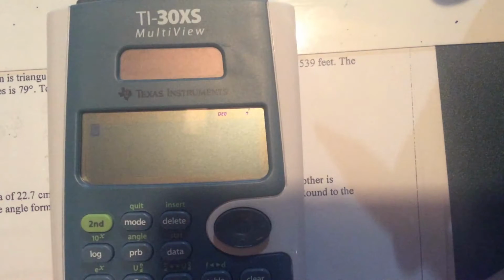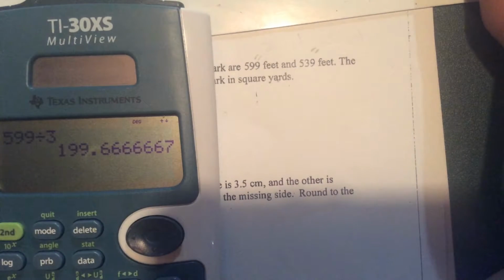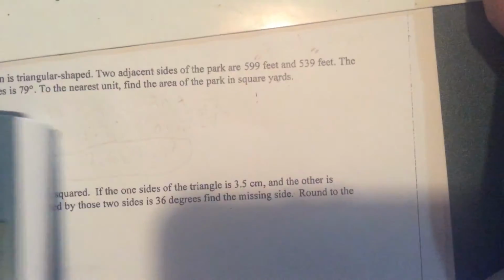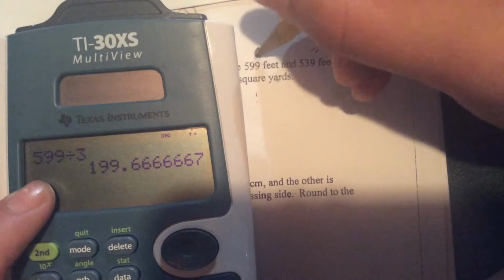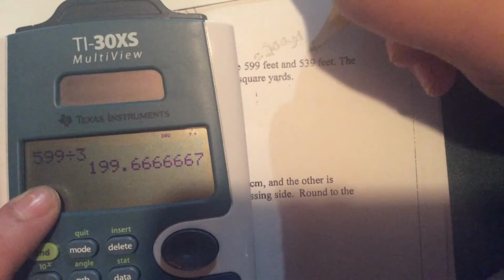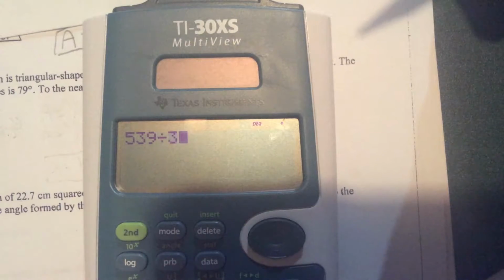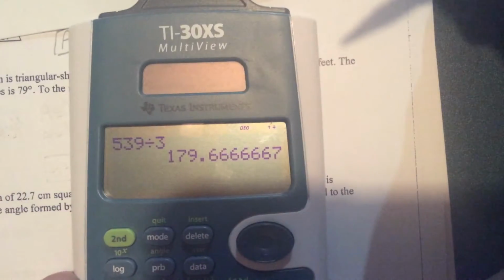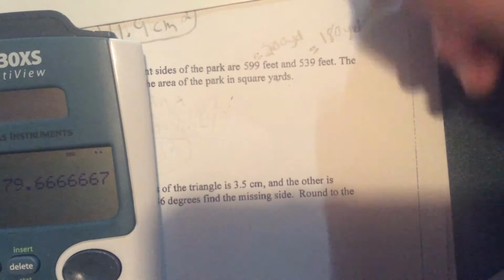Now we'll take the first one, which is 599, and divide that by 3. So you get 199.6. And since it says to the nearest unit, we would do this one to the nearest unit. That's how I'm going to do it. So that would be 200 yards. And then we'll do it again for the 539 divided by 3. And since that is 179.6, we'll round that to 180 yards for that.